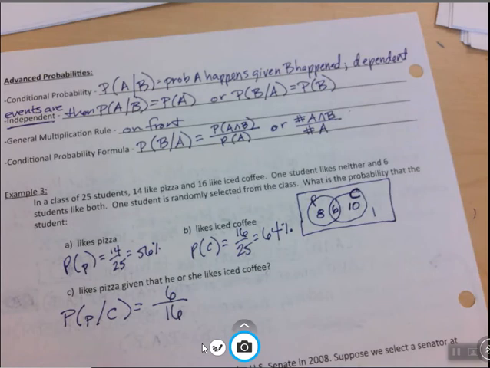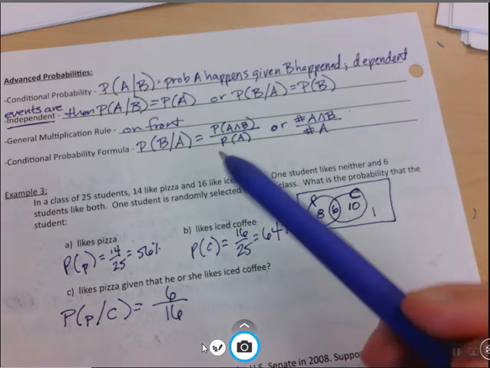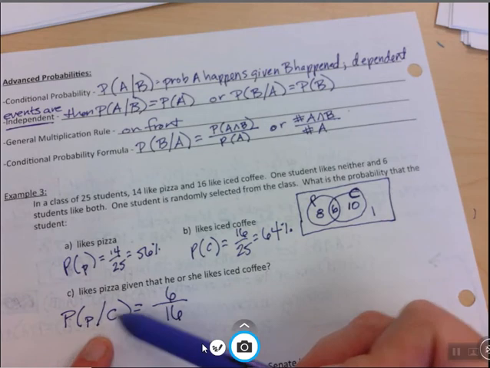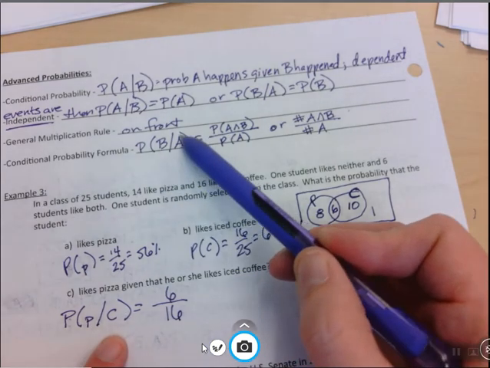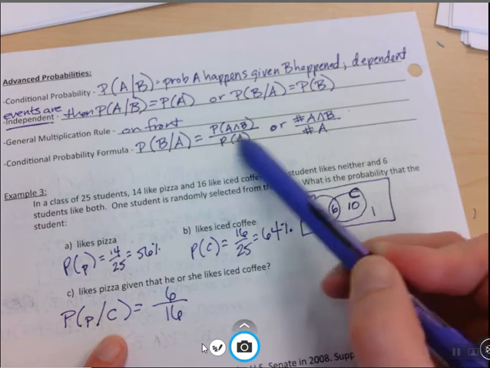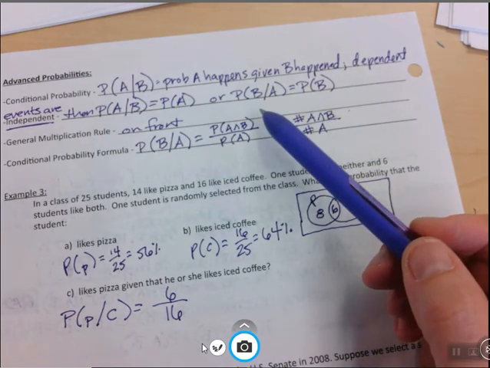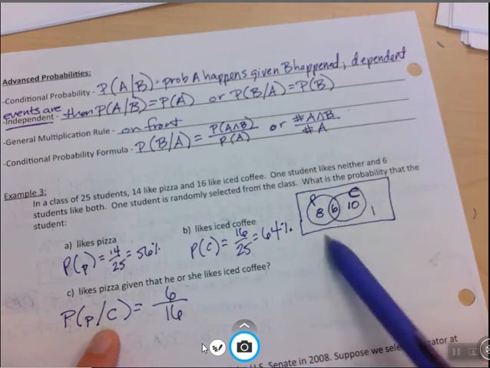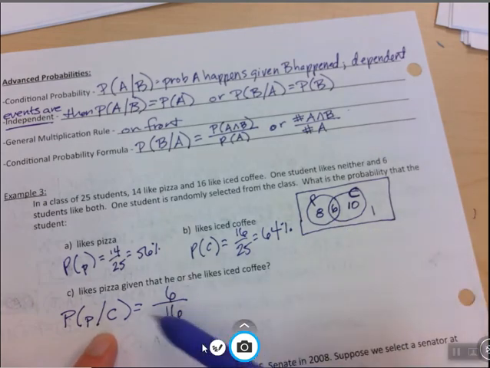Over pizza? So this is the probability that they like pizza given that they like coffee. So it's the given part that you divide by. So you would divide by the coffee. Okay, so let's think about what this means.